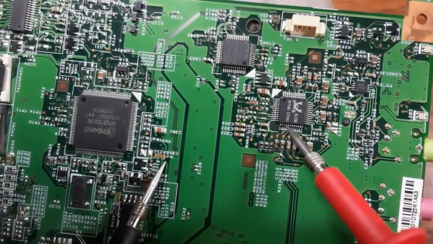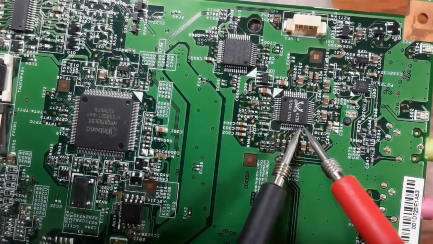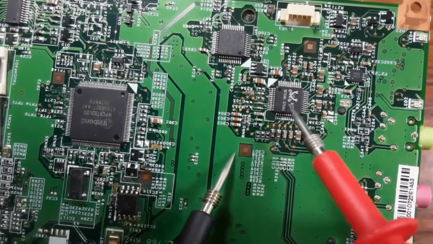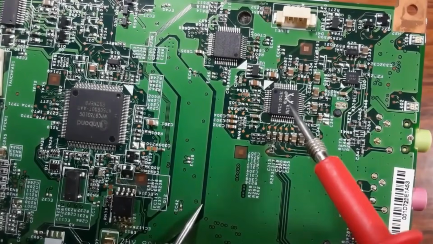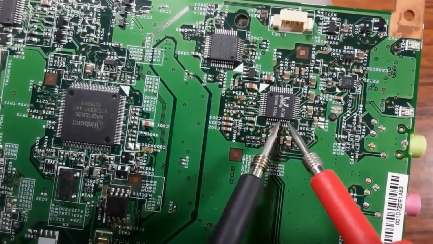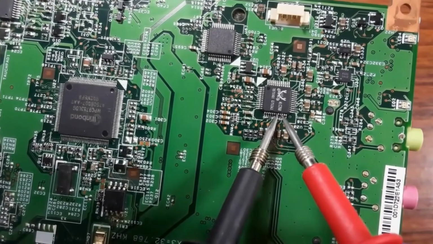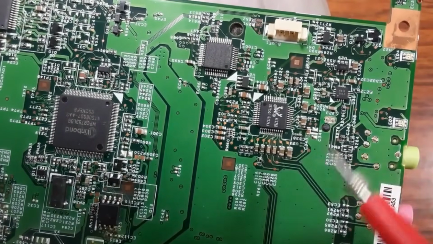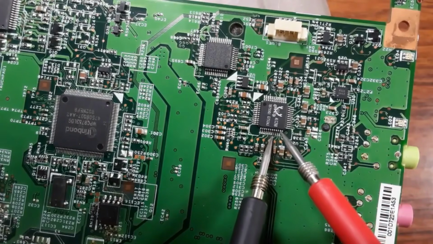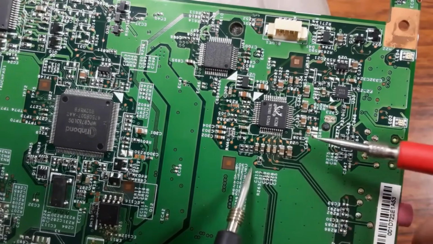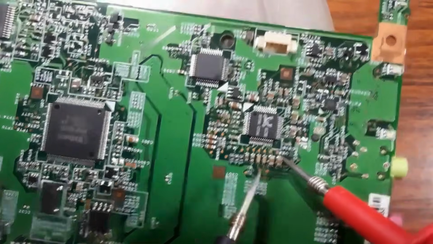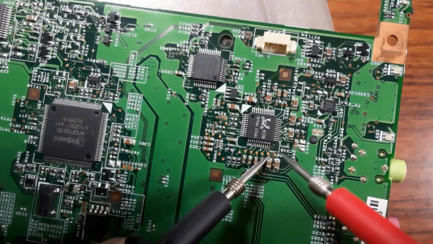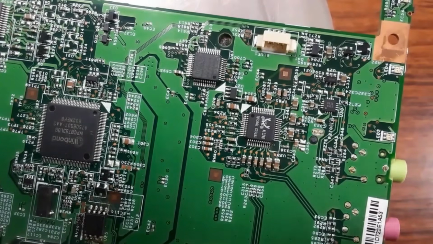So avoid checking directly on the IC pins, because if you try to check something here, you will make a short circuit and then you will damage this IC. So avoid taking measurements here, because you can make a short circuit in this IC. For example, if you want to check between this pin and these two pins, you can just go to this chemical capacitor and to this chemical capacitor and check, for example, the voltage between these two pins.